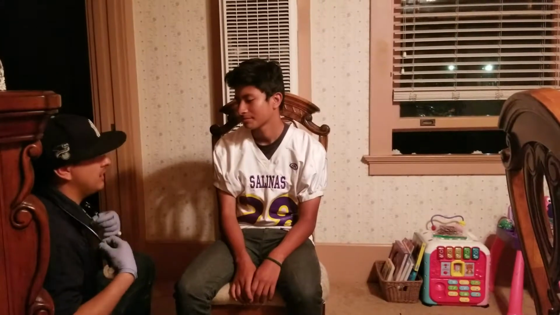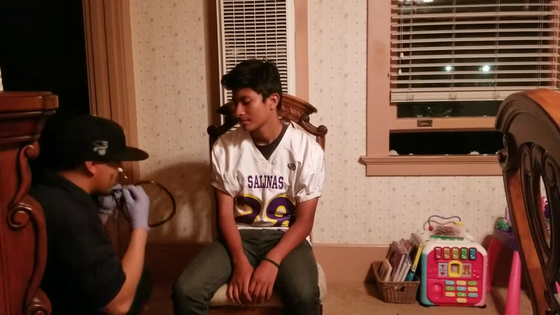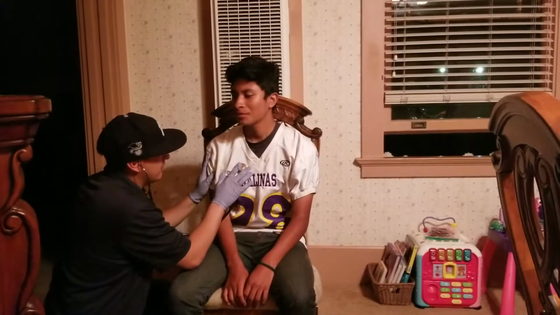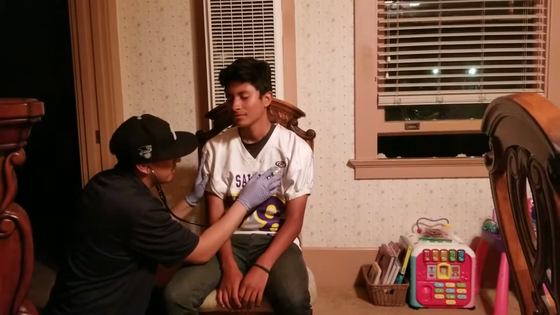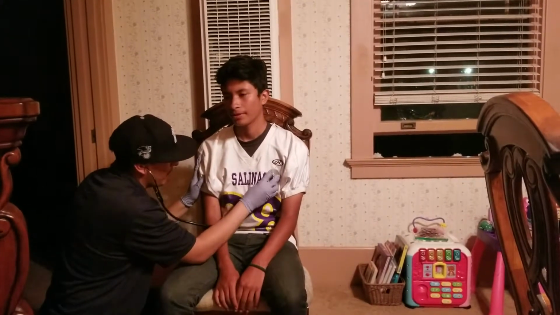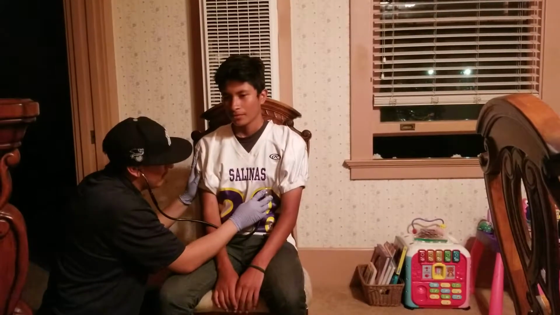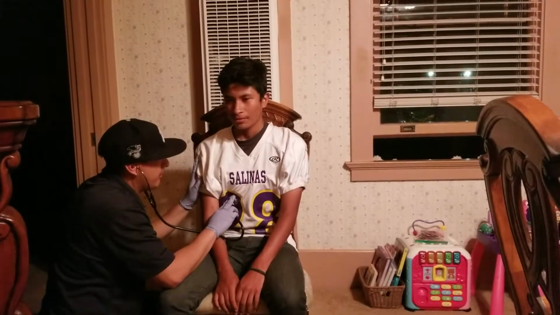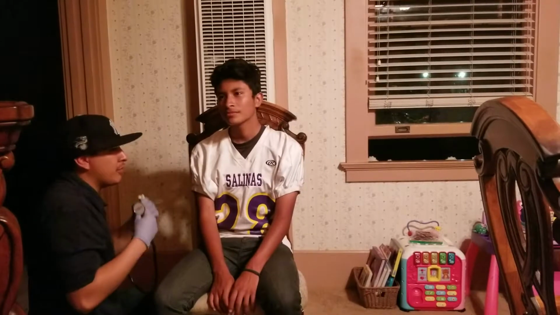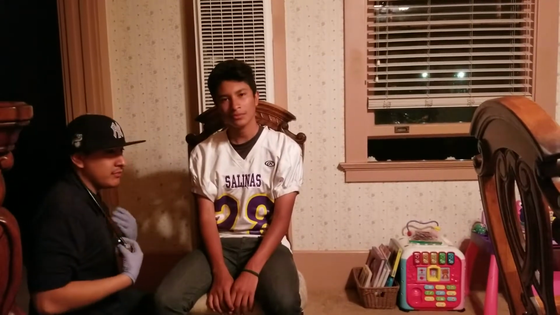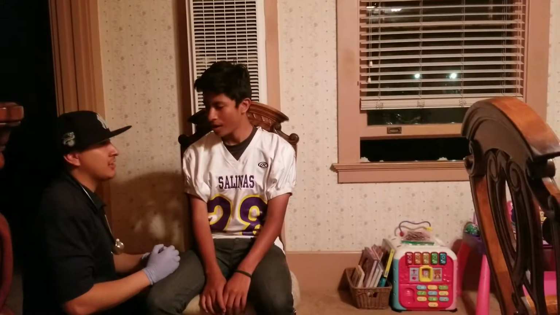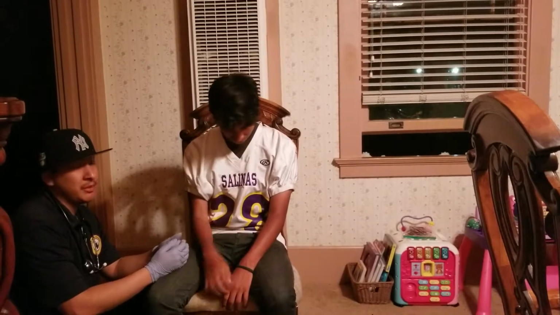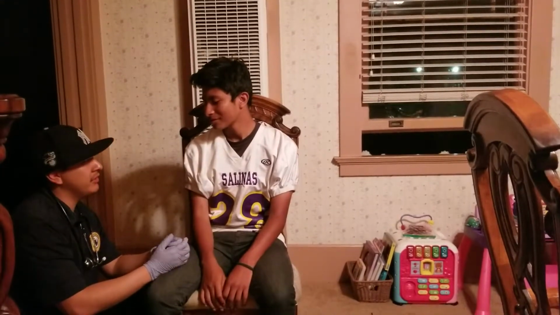So what I'm going to do now is I'm going to check his breathing sounds with this stethoscope. All right. Breathe in for me. Breathe out. Breathe in. Breathe out. Breathe in. Breathe out. Breathe in. Breathe out. So how are my patient's lung sounds? Your patient's lung sounds are clear and bilateral. Okay, so since his lung sounds are clear and bilateral, but he is having some chest pain, I'm going to put him on high flow oxygen, non-rebreather mask, 15 liters per minute.